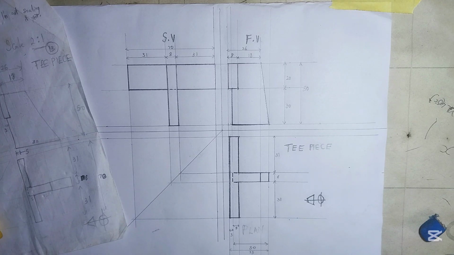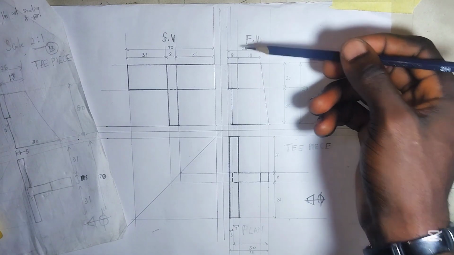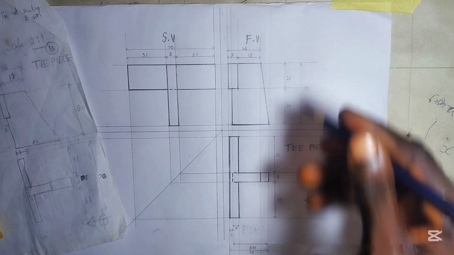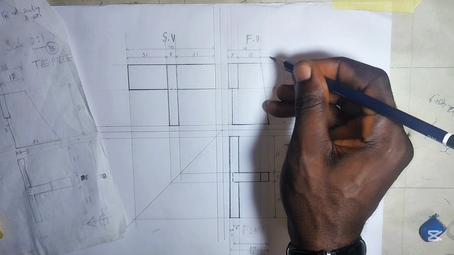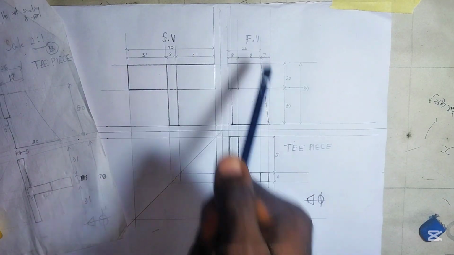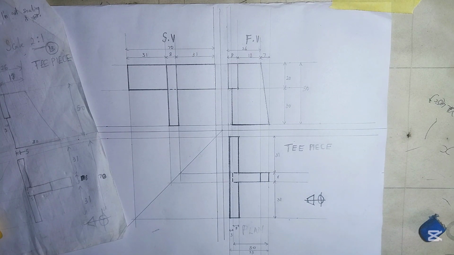Now if everything is 33, 26 taken away from 33 gives us 7. That means from here to here is 7. So 7, this and this gives us 33. So that's all the dimensions we need in this T piece. So that's for that question.